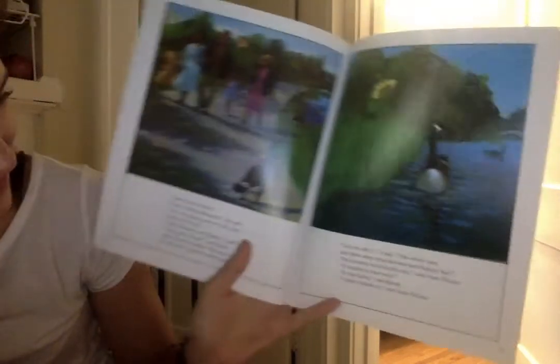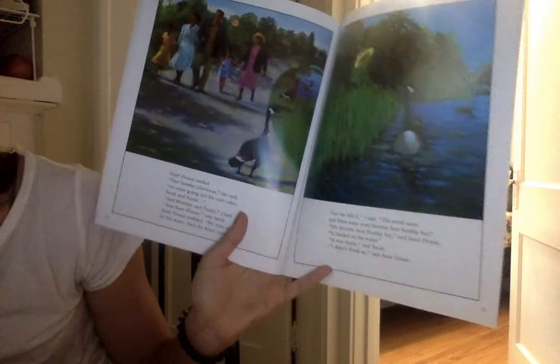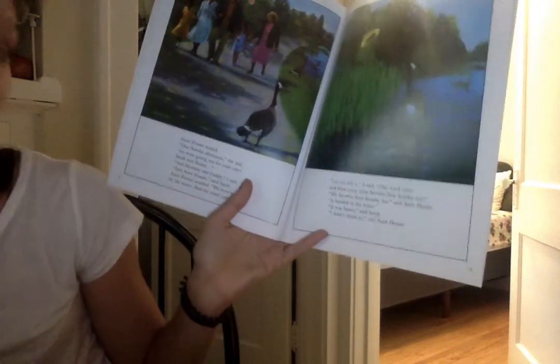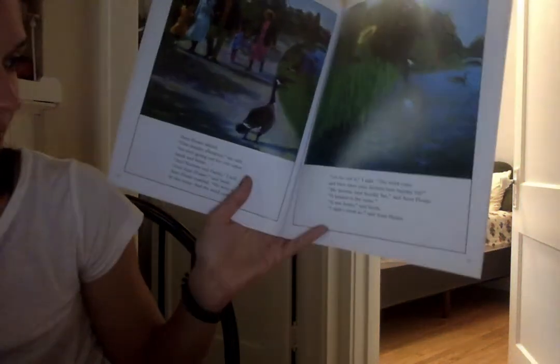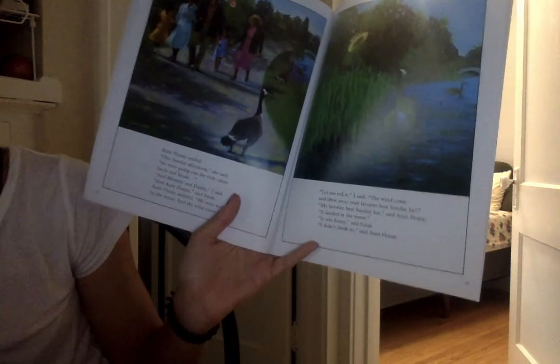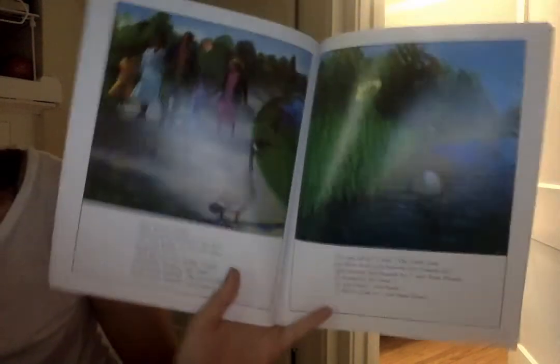Let's see if you're right. Let me tell it, I said. The wind came and blew away your favorite best Sunday hat. My favorite best Sunday hat, said Aunt Flossie. It landed in the water. It was funny, said Sarah. I didn't think so, said Aunt Flossie.